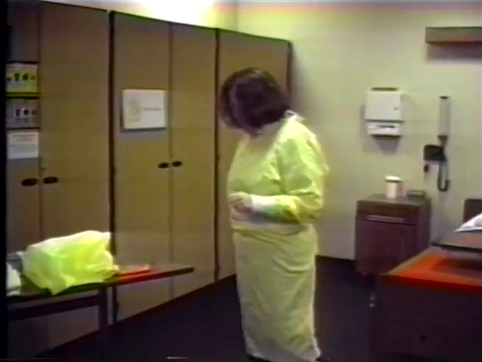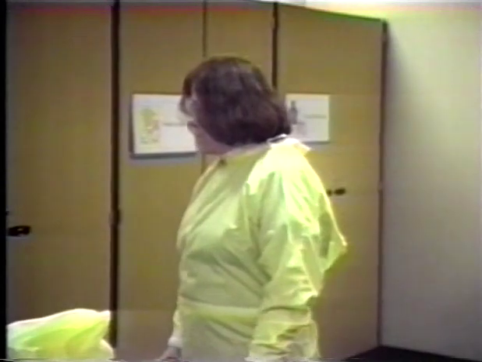Important part of the gown is that the neckties are always considered clean. That whole area where you see Phyllis right now with her fingers is always considered clean. Dirty hands never touch that area because it's next to your face. The next thing Phyllis needs to put on is her mask.